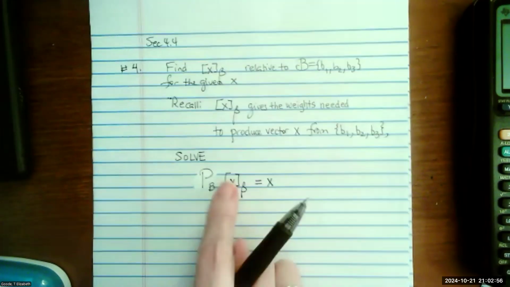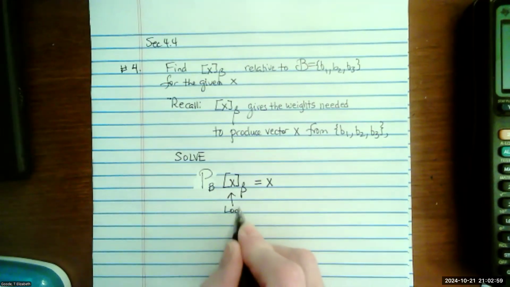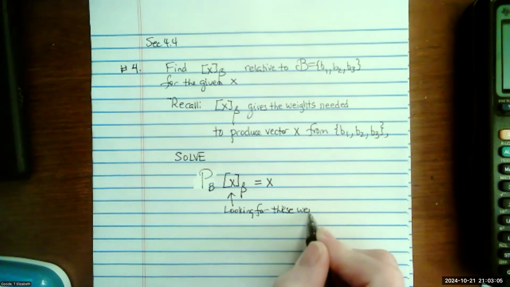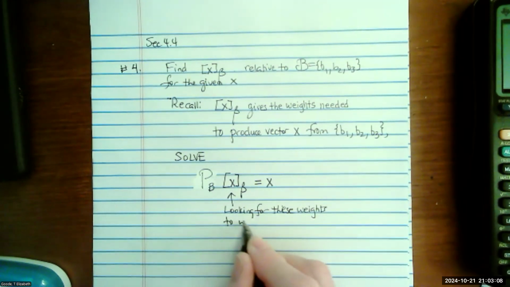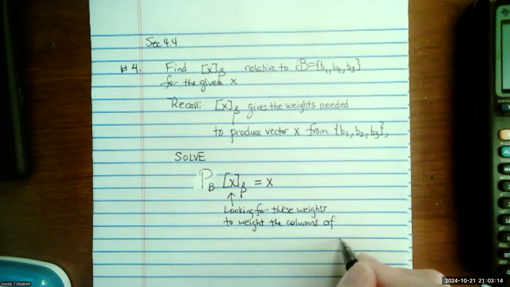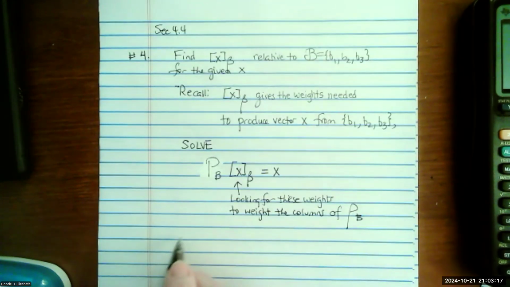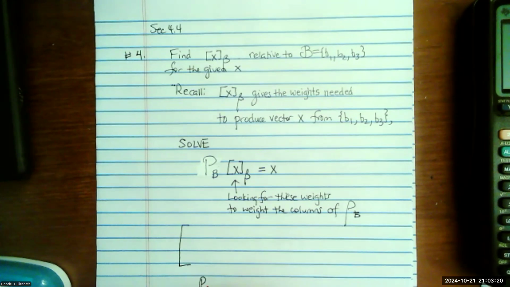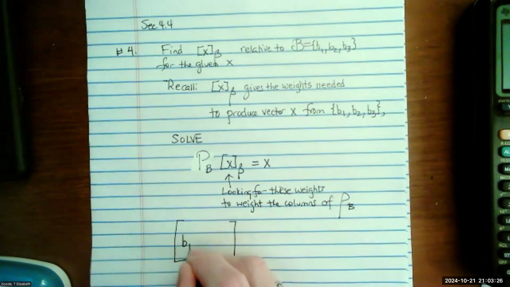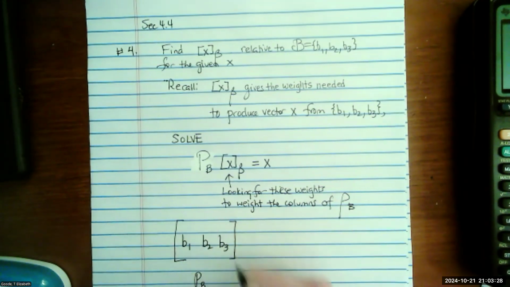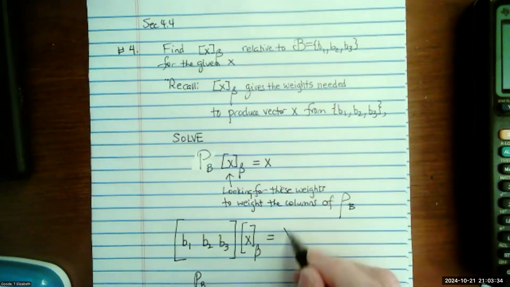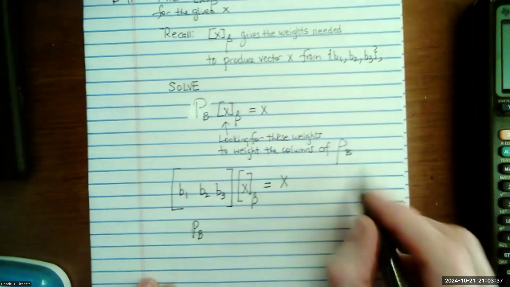We're looking for this. These are the weights to weight the columns of P beta. But P beta is the columns that are B1, B2, B3. So you put B1 here and B2 here and B3 here. And we're looking for the x beta that gives us the vector x. So it's an augmented system.